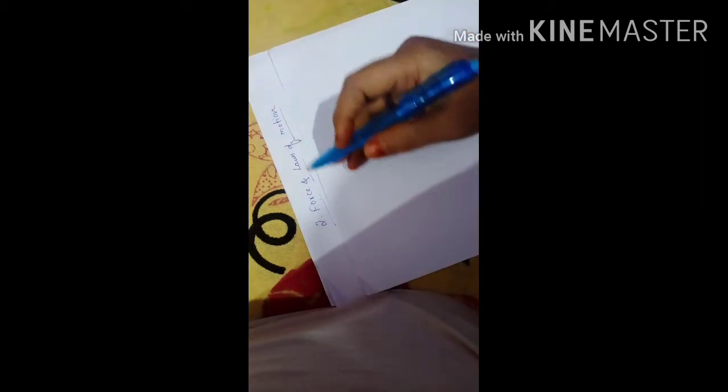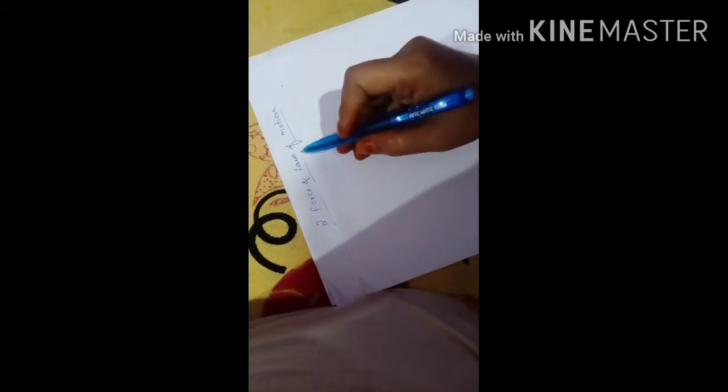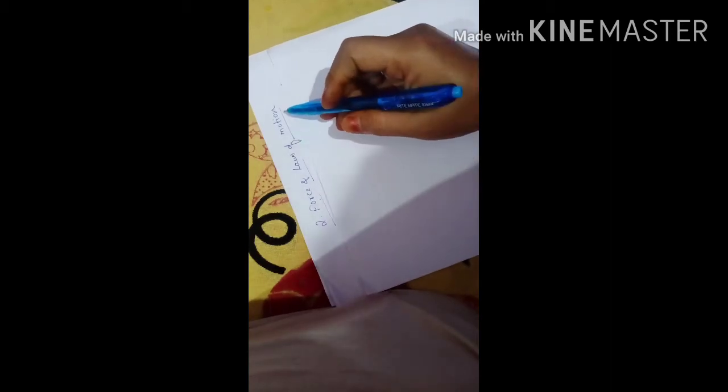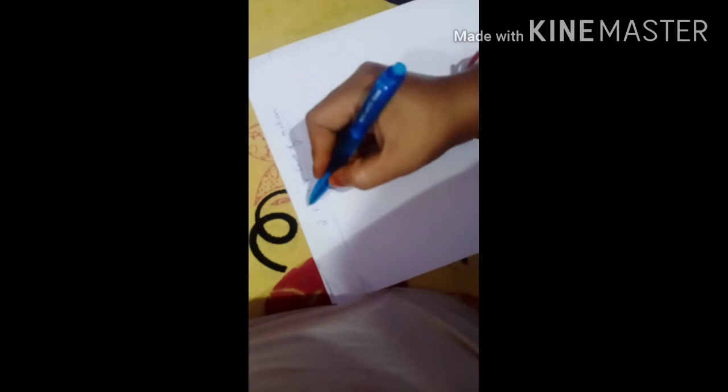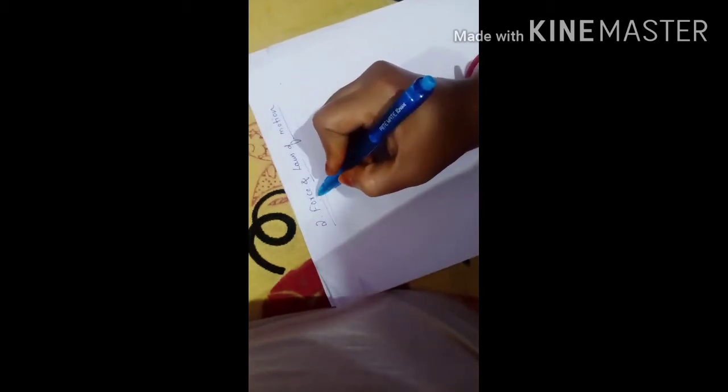So in this chapter we will learn about force and Newton's laws of motion. First, we learn about what is force.